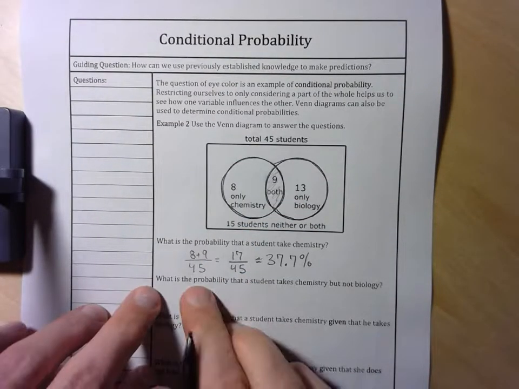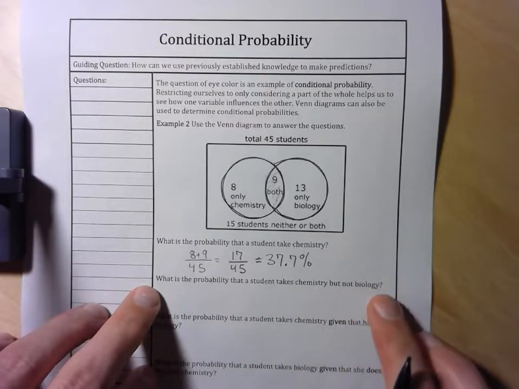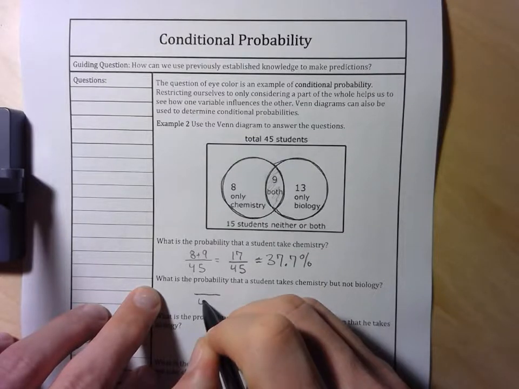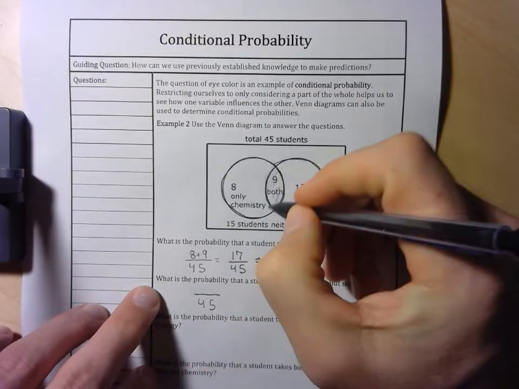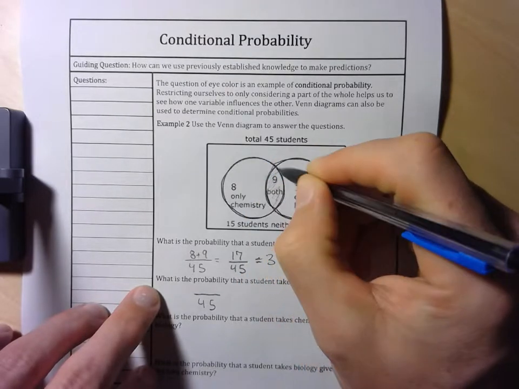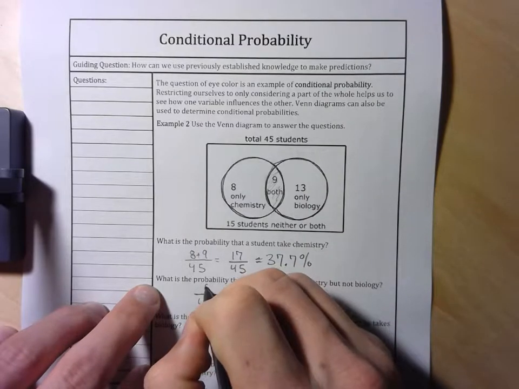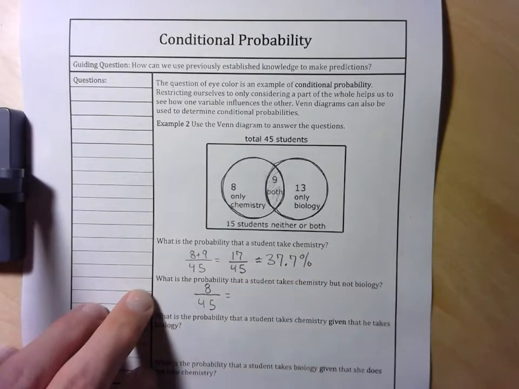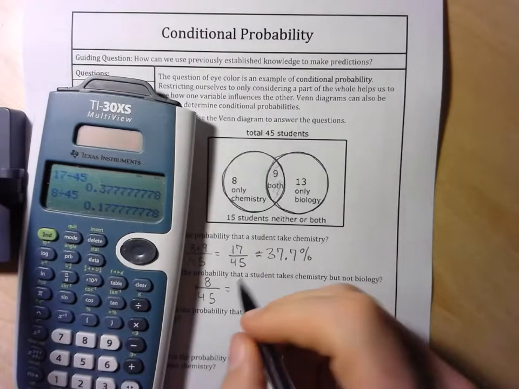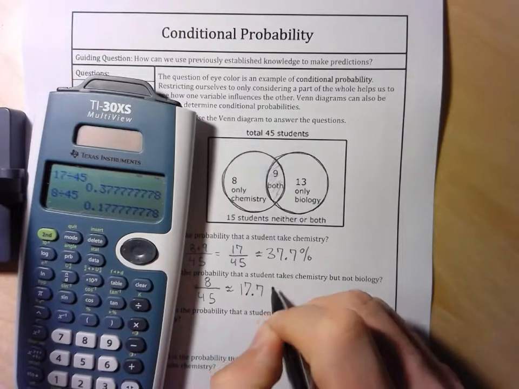What about the probability that a student takes chemistry but not biology? So again, we're still interested in the whole, but this time we're only interested in the 8 students that take chemistry, and we aren't interested in these 9 that take both chemistry and biology, so we say 8 over 45, and then that helps us get our probability with the calculator, about 17.7%.